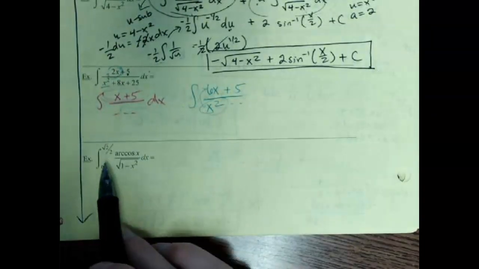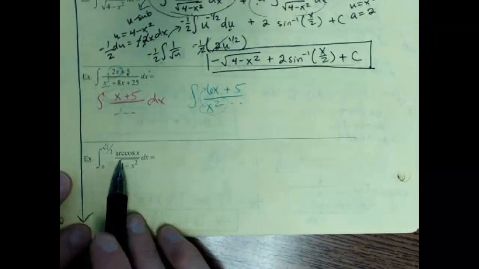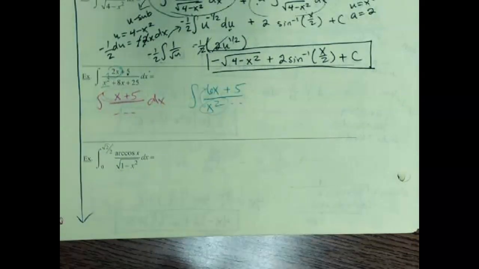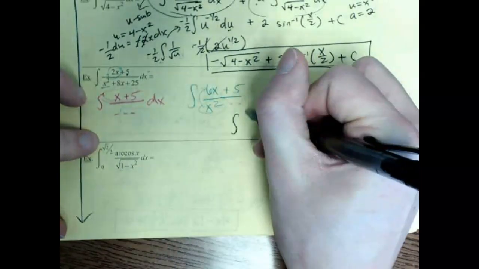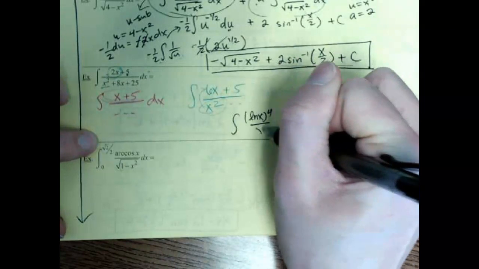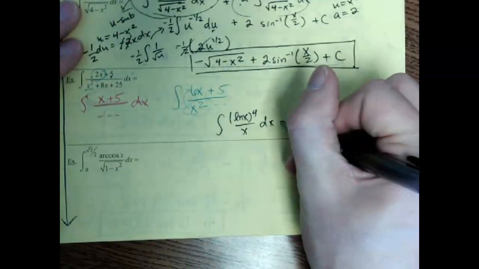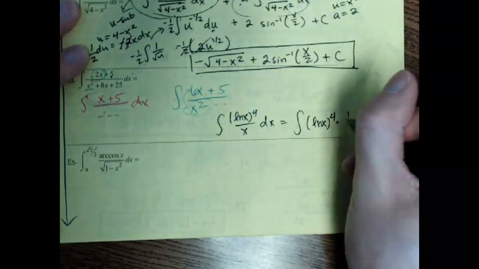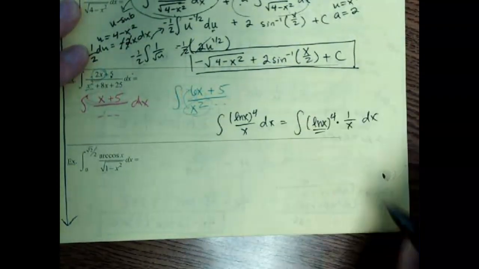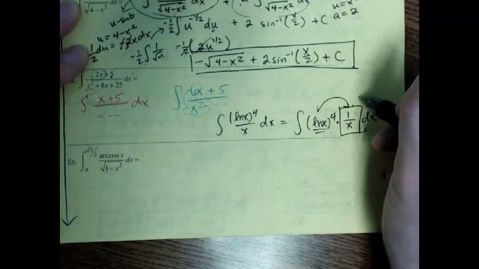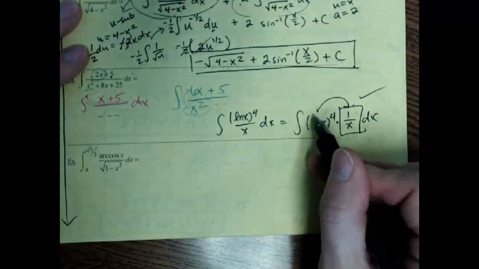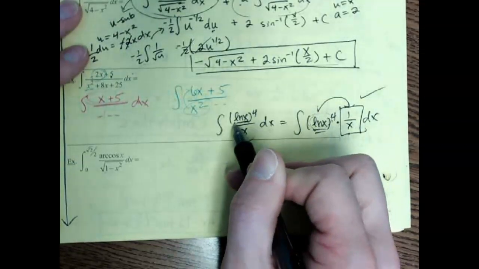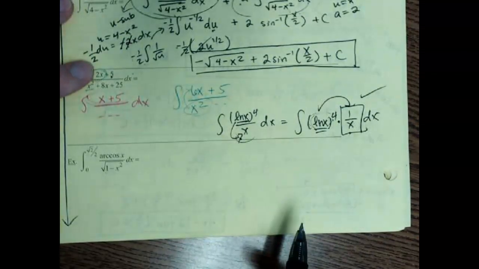We've got the integration of arc cosine, that's cosine inverse, and on the bottom I've got the square root of 1 minus x squared. This is something like we saw with natural logs, how if you had something like ln of x to the 4th over x, sometimes it's just easier to rewrite it. You have the ln of x to the 4th, and instead of having the x on the bottom, you could have the 1 over x. And you're like, okay, there's the u. There's the du, and it matches perfectly, right? Because the derivative of natural log puts that x on the bottom. So the reason why that's there is because the ln puts it on the bottom. Same kind of thing is true here, right?